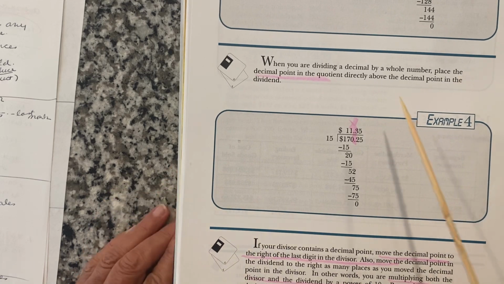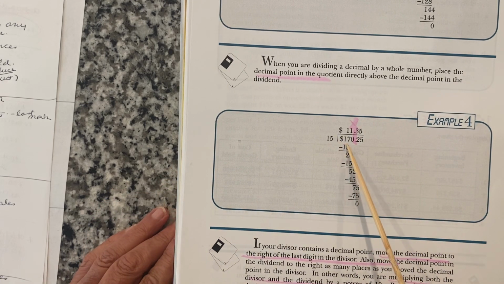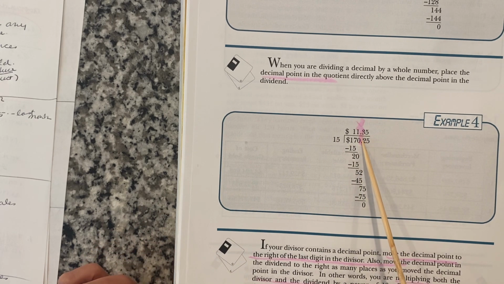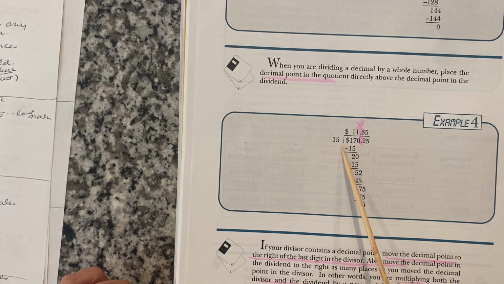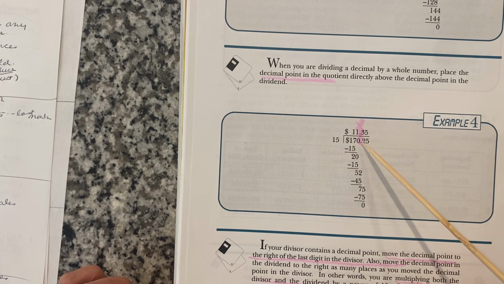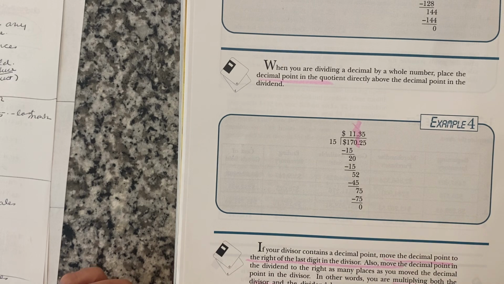When you're dividing, you're going to divide by 15 here. You place that decimal point right above there, right? Then when you divide out, 15 goes into 17 once, you subtract, get 2, carry down the 0, and make sure the decimal point is right above here. You should have learned this a long time ago in decimals, but that's where the decimal point goes when you're dividing out a problem.